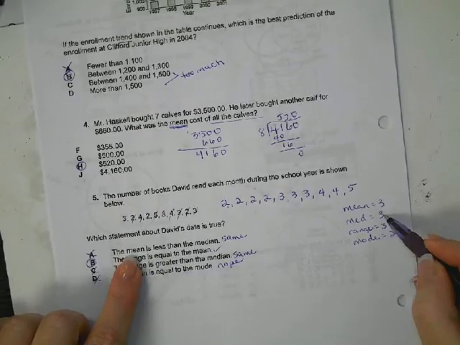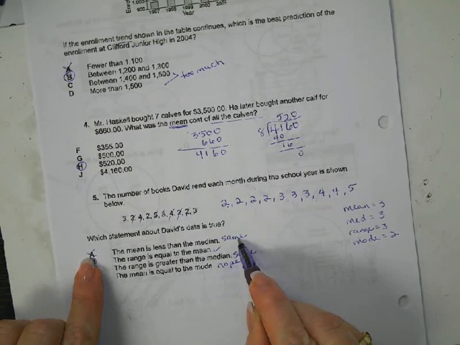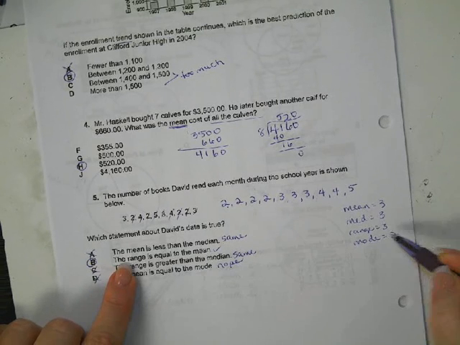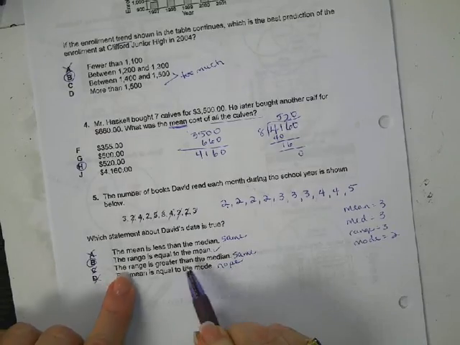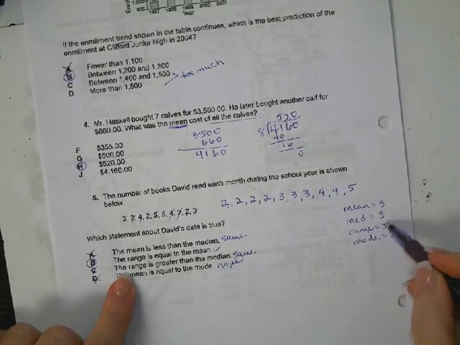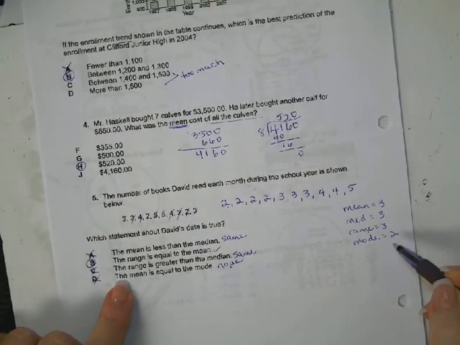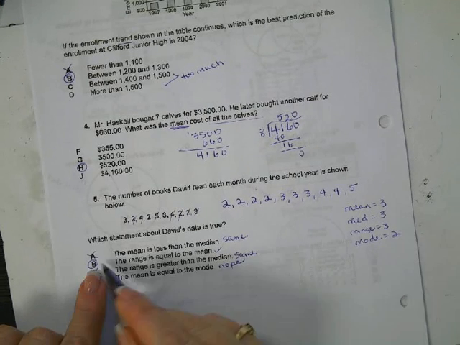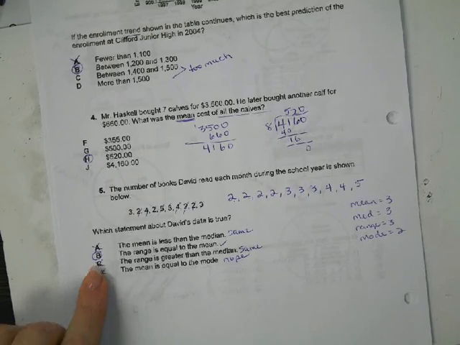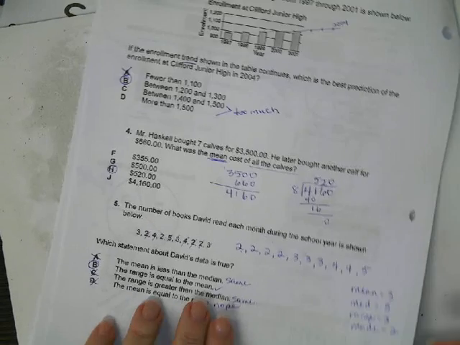The mean is less than the median. No, those are the same answers. So no, it's not A. The range is equal to the mean. Range is 3. The mean is 3. That's yes, but I'm going to check the others. The range is greater than the median. No, they're the same. The mean is equal to the mode. No, those are not the same, so I know my answer of B is correct.